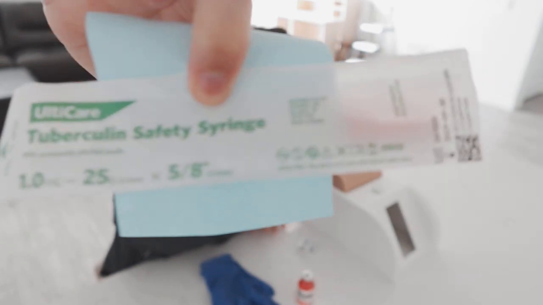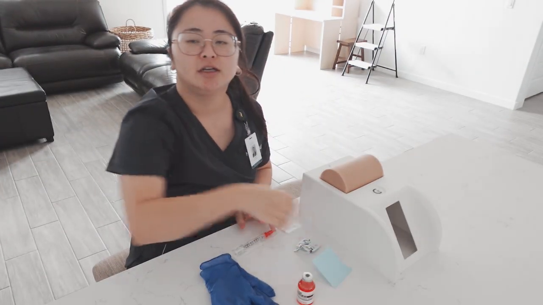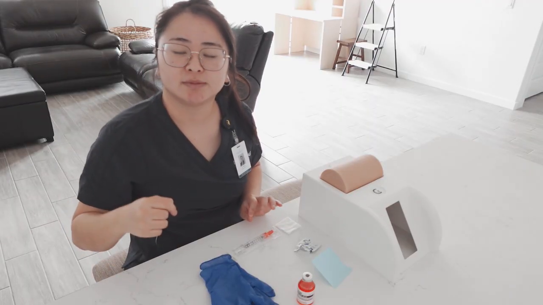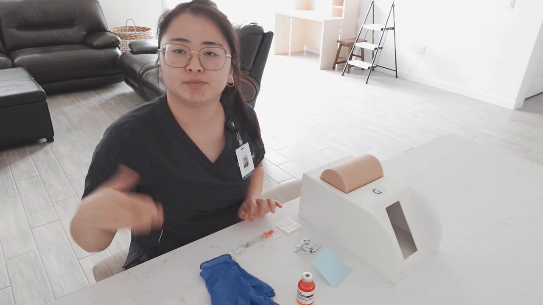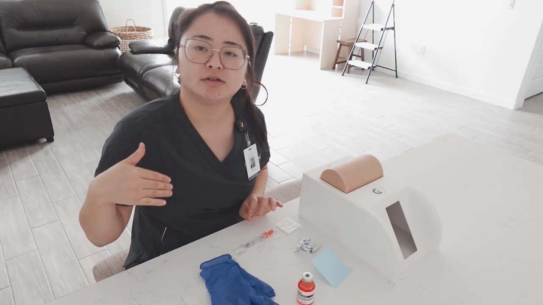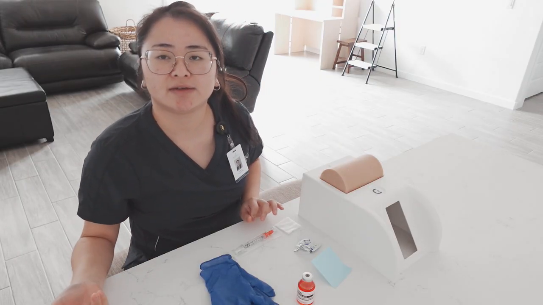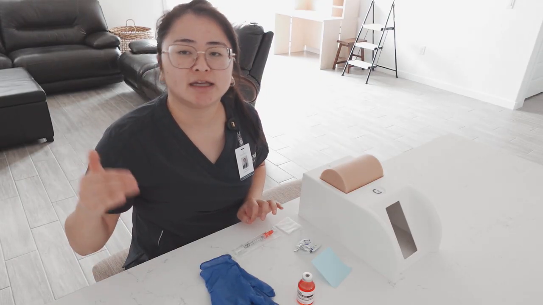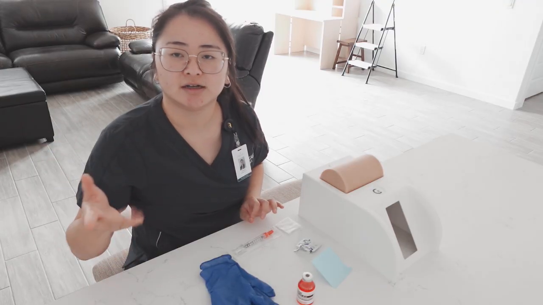So here is my tuberculin syringe. For this particular injection, the syringe we need has to be 1 milliliter. And for the needle, it has to be a 25 to 27 gauge, 3/8 to 5/8 of an inch.